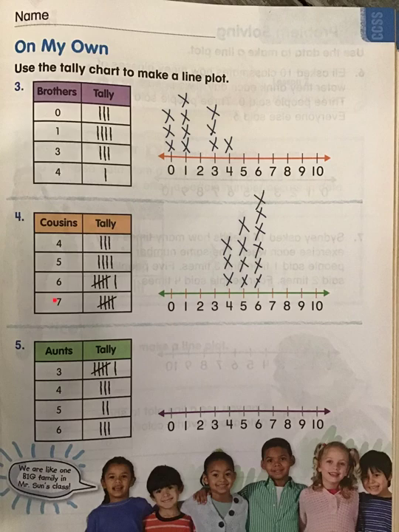Now our very last one, 7 cousins. 5 people have 7 cousins. So we're going to go over to number 7 and we're going to add 5. 1, 2, 3, 4, 5.